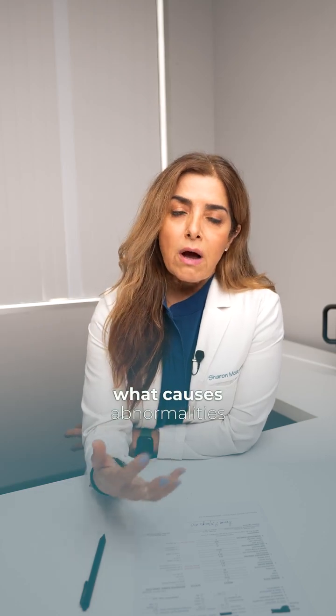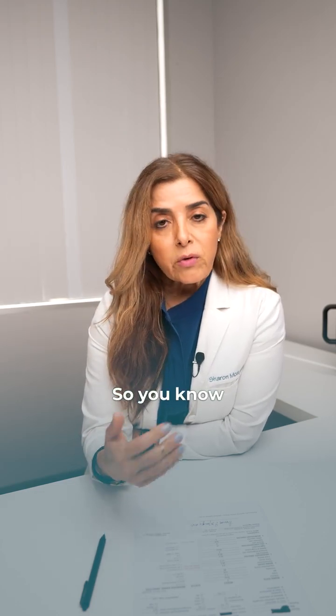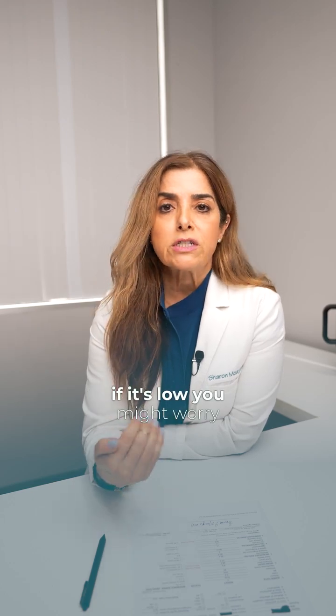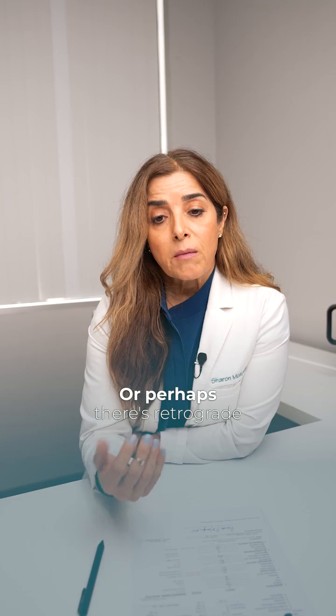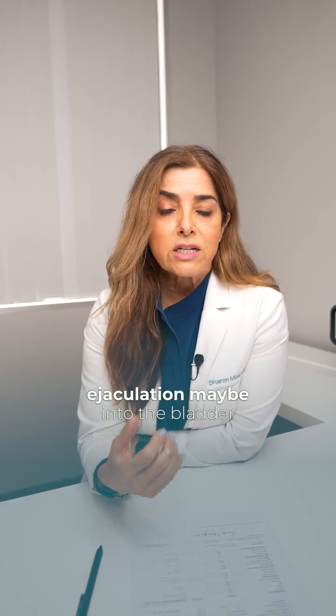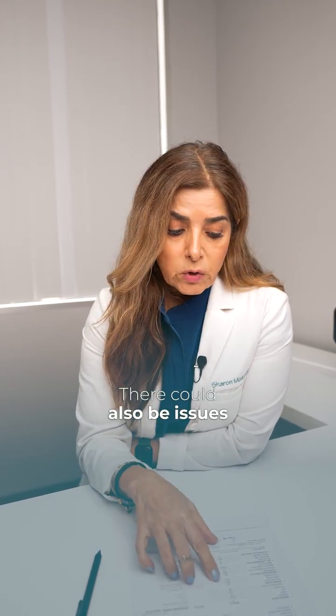Sometimes people ask, well, what causes abnormalities in different sections of the semen analysis? So, the volume we had briefly mentioned, if it's low, you might worry about blockage. It could be from infection, or perhaps there's retrograde ejaculation maybe into the bladder. There could also be issues with the count, and that could be from either a production problem or maybe lifestyle issues. And then there could also be issues with movement, the motility, and that also can be related to lifestyle as well.